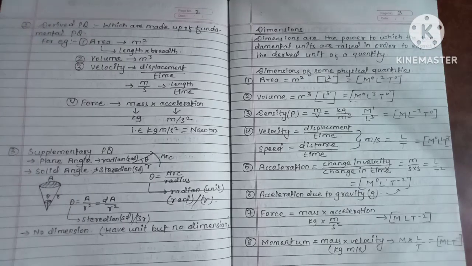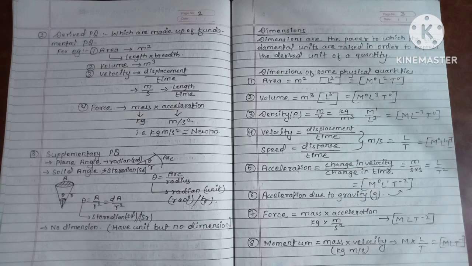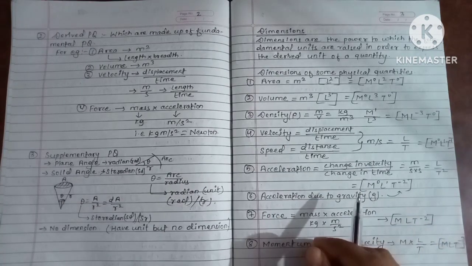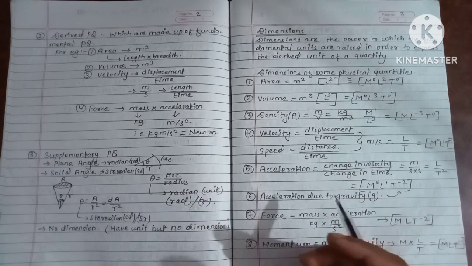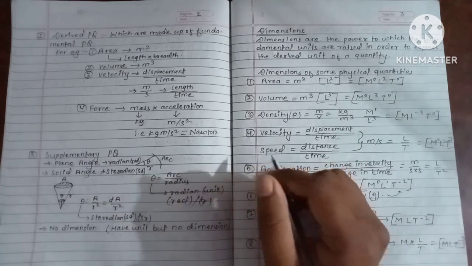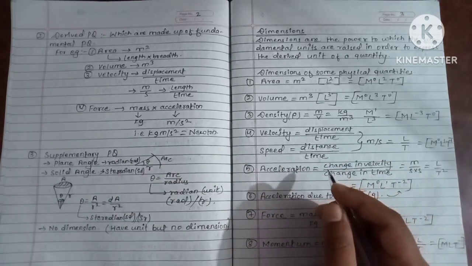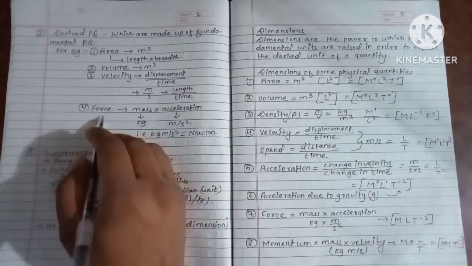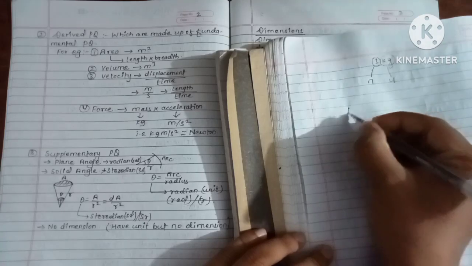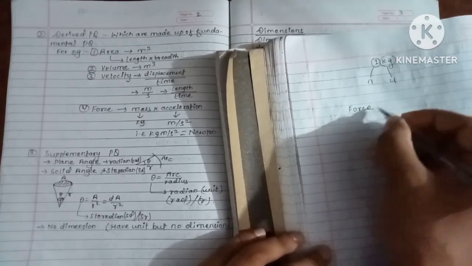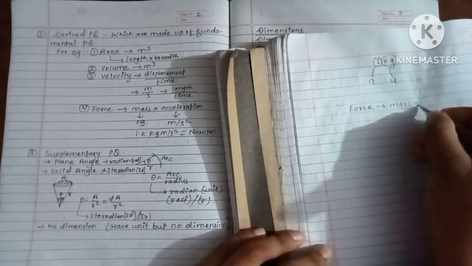Now we have derived physical quantity. Derived physical quantity, as the name suggests, is derived from what? Fundamental quantity. I said it is the base physical quantity. So derived quantities are those which are made up of fundamental physical quantities. For example, if we take force, force is mass into acceleration.